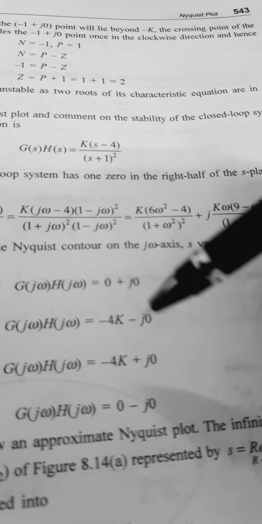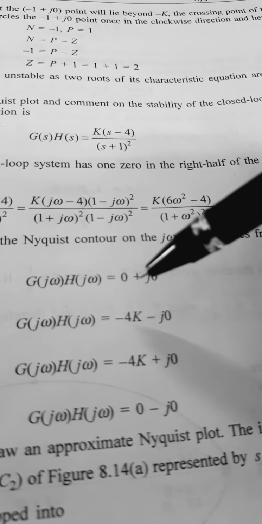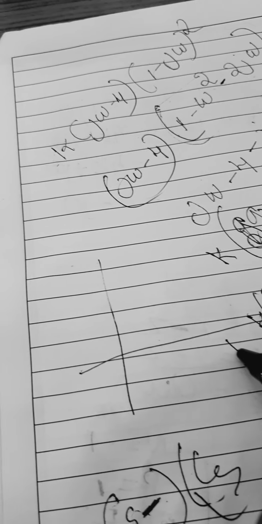Okay, now certainly you can see that here it is 0 plus when you are approximately drawing in u plus jv.